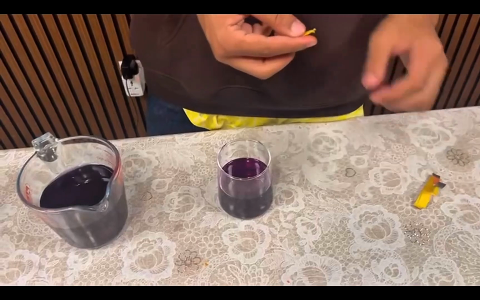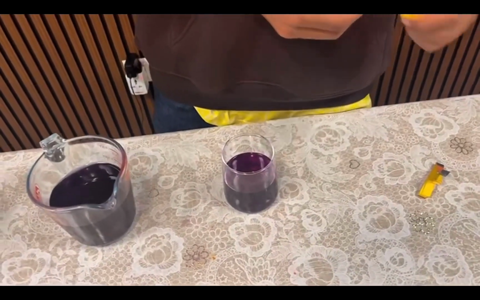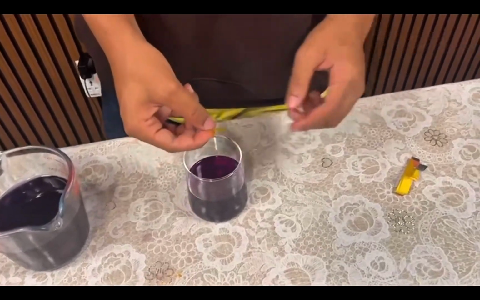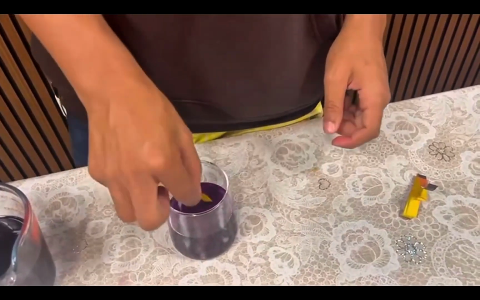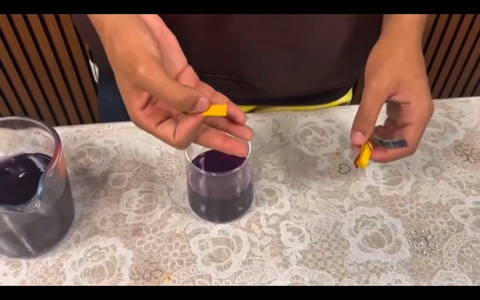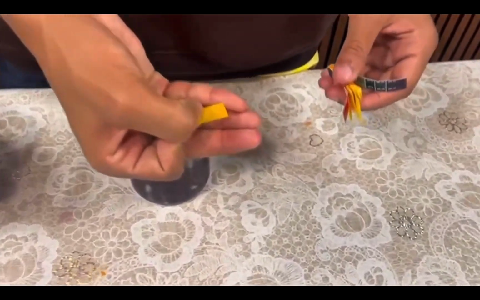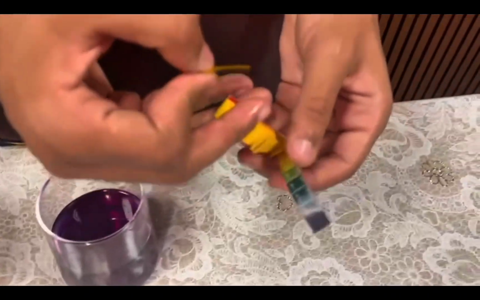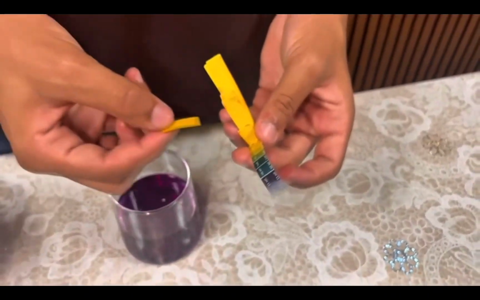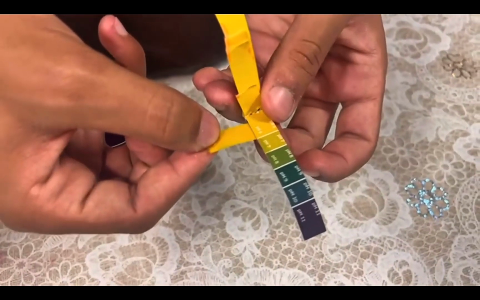We need to double check the pH still, of course, and make sure it's at the correct acidity. Let's see. Water is, yeah, there's about no color change. It's neutral. Around there, as you can see, 6.